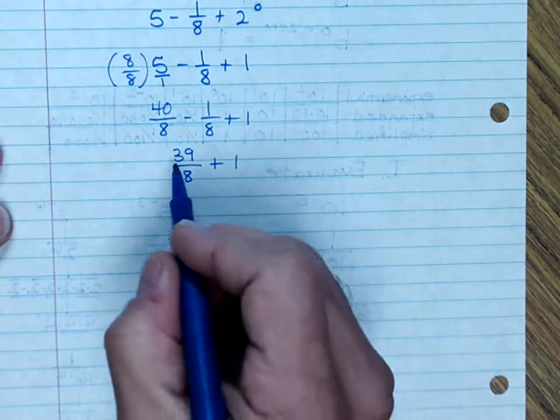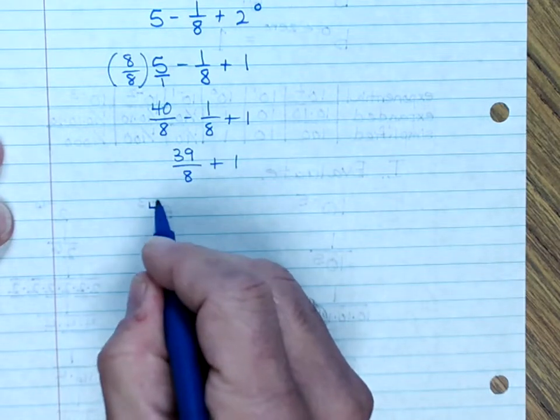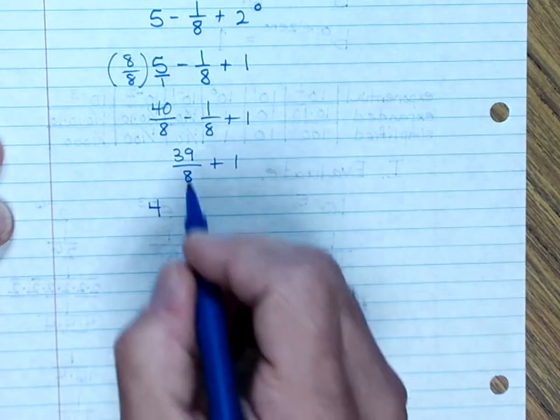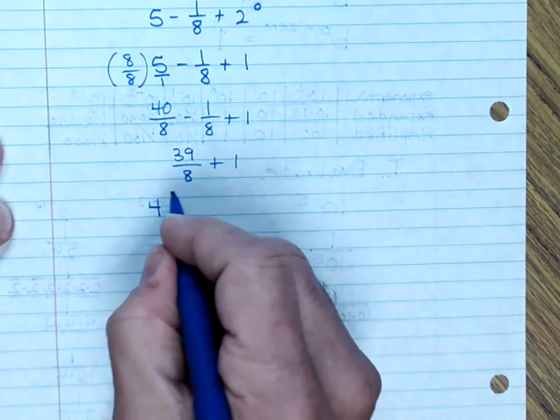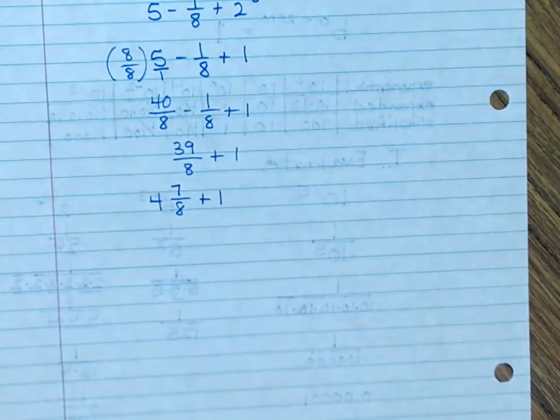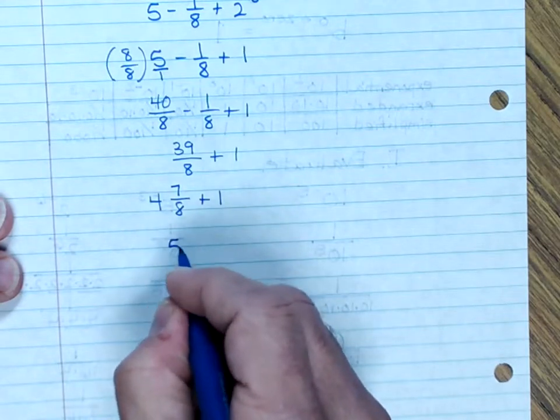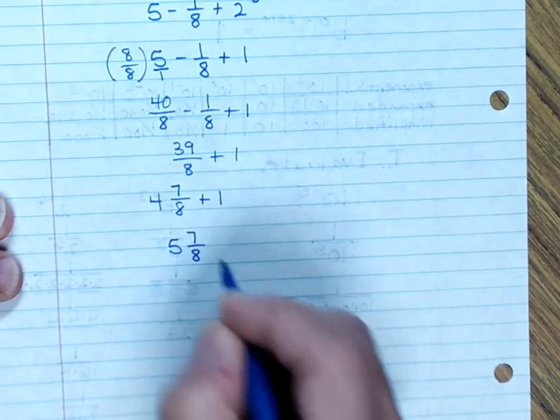So 8 goes into 39 4 times. That's 32. 32 from 39 is 7. So you have 4 and 7/8 plus 1. Now we just add 1 to 4, and the answer is 5 and 7/8.